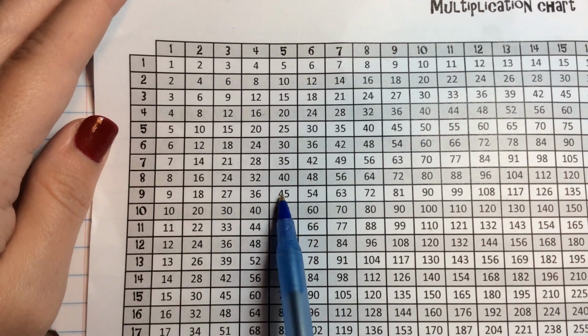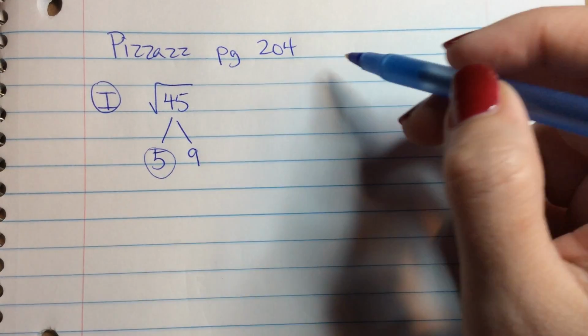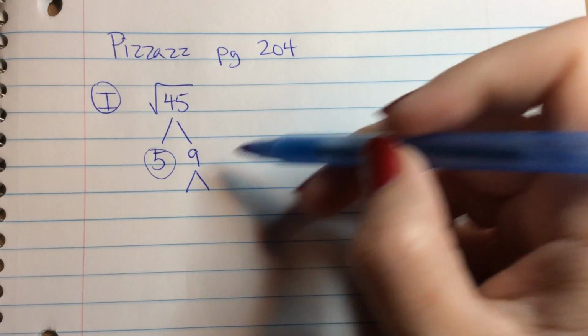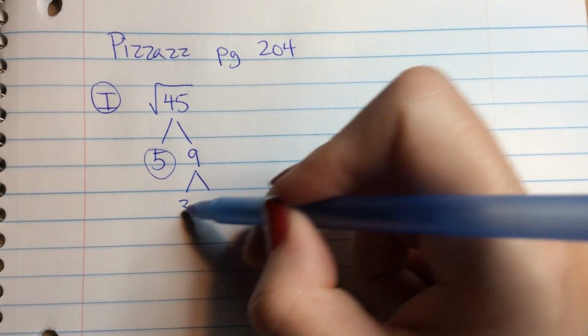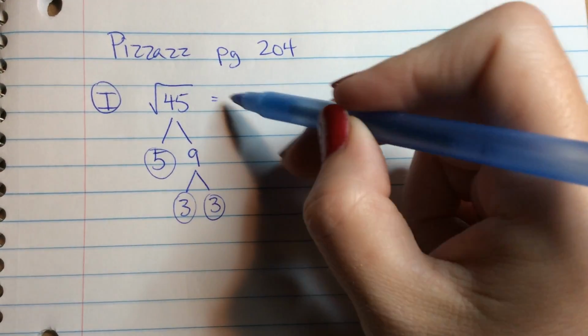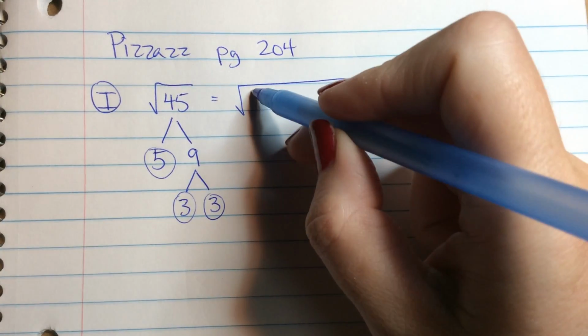So 5 times 9 is 45. 5 is prime, so I won't have to break that down any further. But 9 is composite. So 9 will break down into 3 times 3. So 3 times 3 times 5.